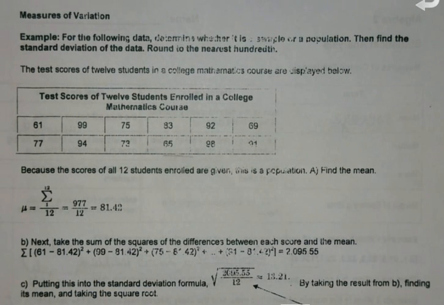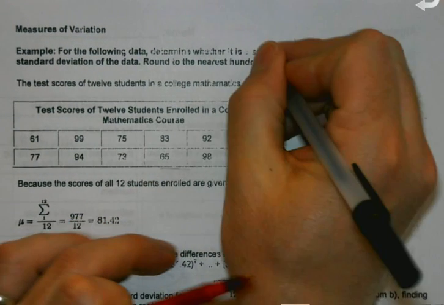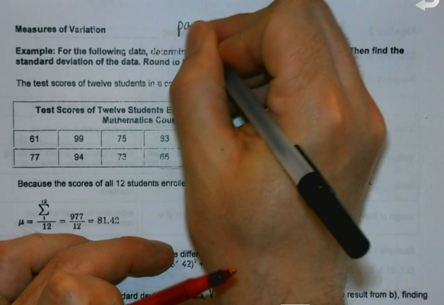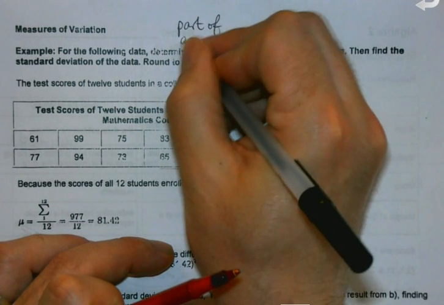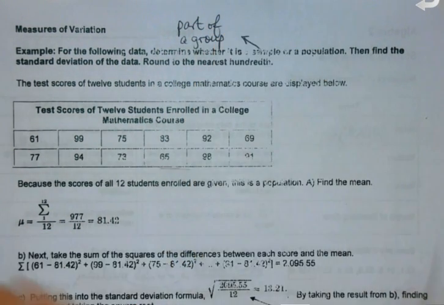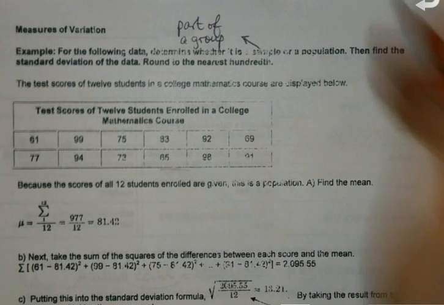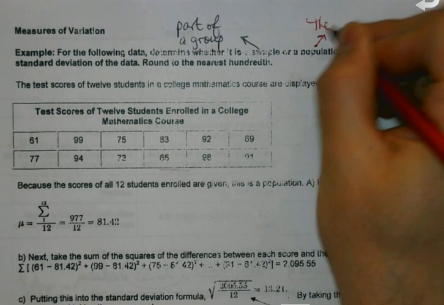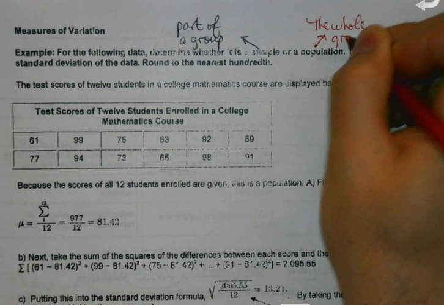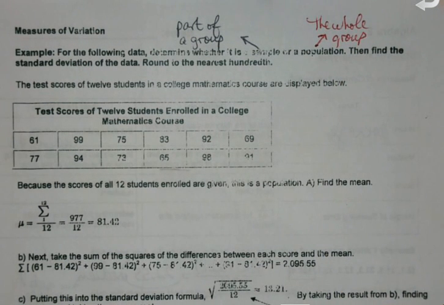Okay, now a sample, let me make a little note up here at the top. A sample is a part of a group. So if I came through and I asked 5 of you your opinion on the fairness of a test, that'd be a sampling. However, if I came through and asked every single one of you what your opinion was on the fairness of the last test, now I'm asking the population. So it's a part versus the whole.